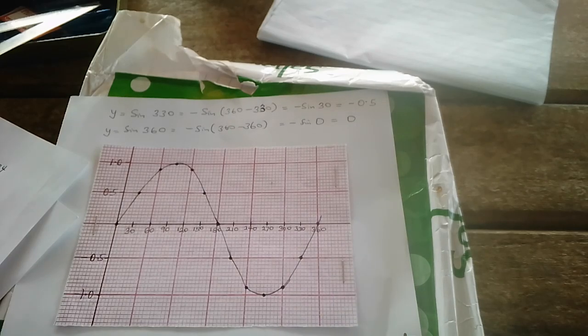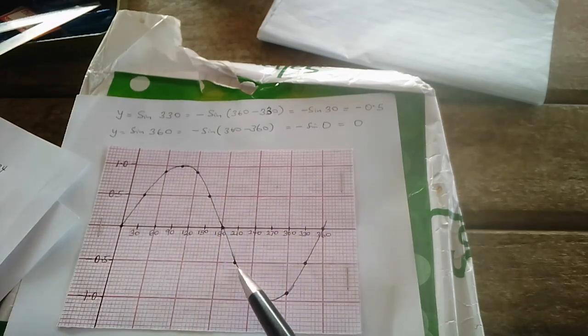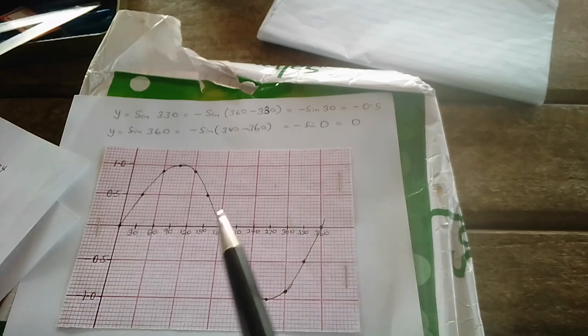So now you join the points together, and you realize it will give you a sinusoidal wave. So this is a sine graph.